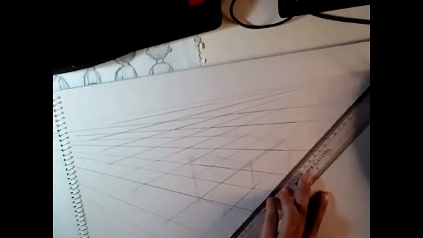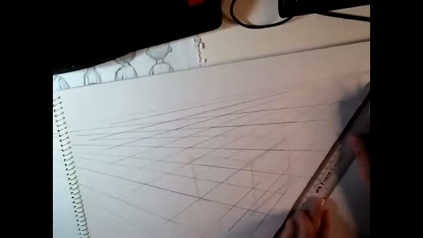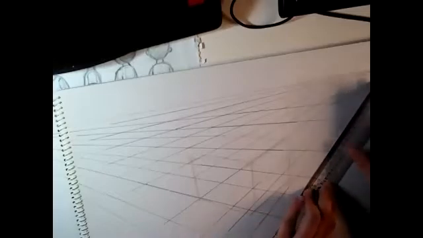Okay, let's add some grids here. It's kind of hard because the wire is interfering with our drawing. Okay, so we have a floor.